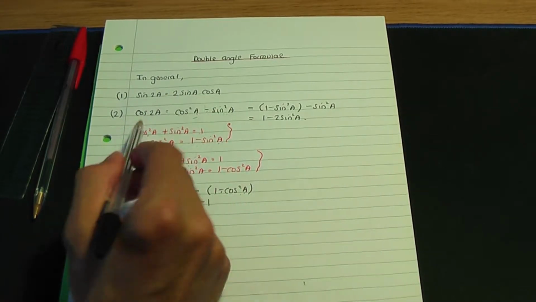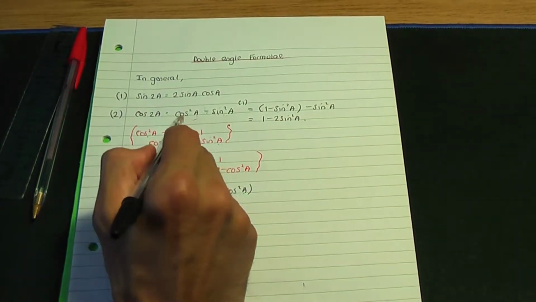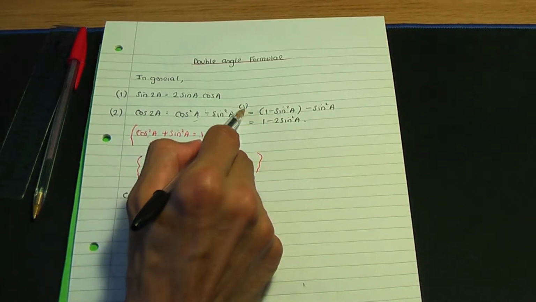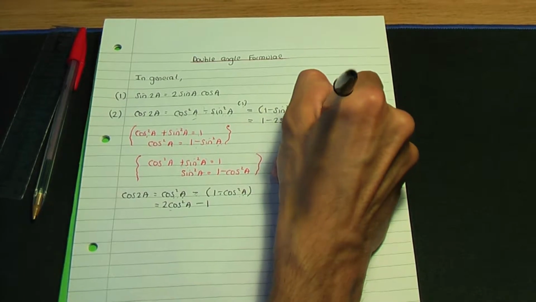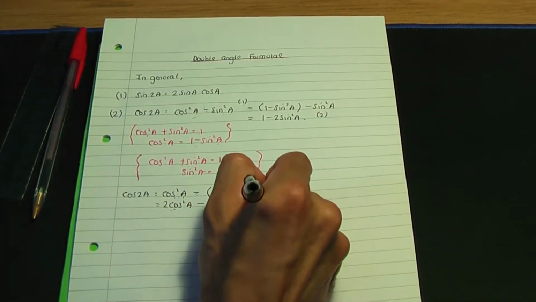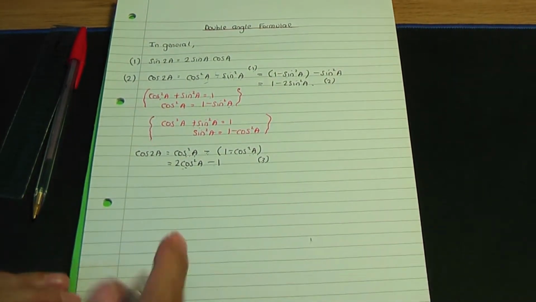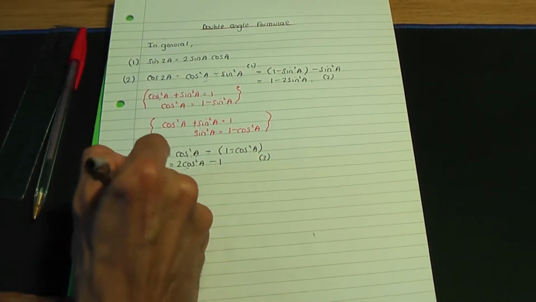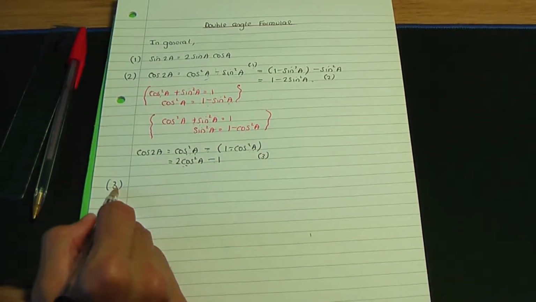So cos 2A, in other words, is either cos squared A minus sine squared A, which I'll call number 1, or 1 minus 2 sine squared A, let's call this number 2, or 2 cos squared A minus 1, let's call this number 3. And let me call this double angle formula number 3.